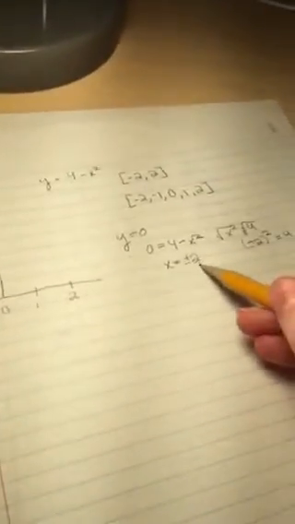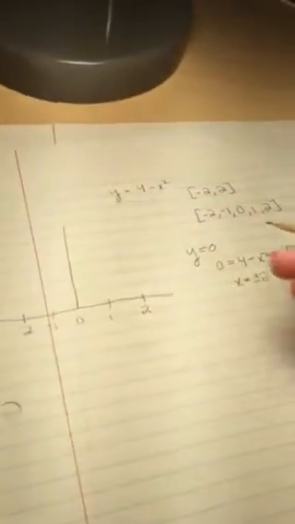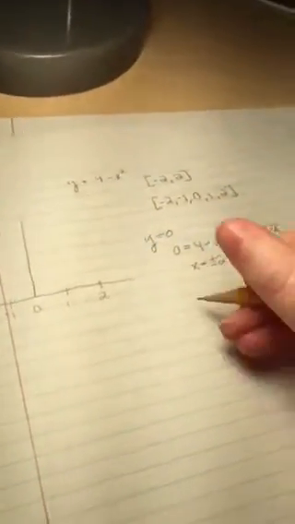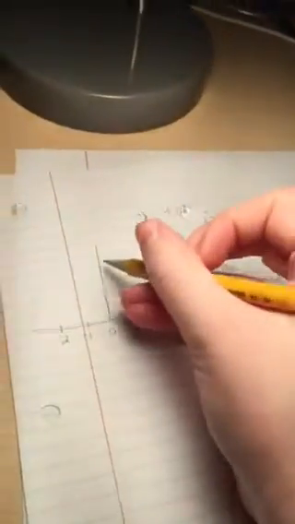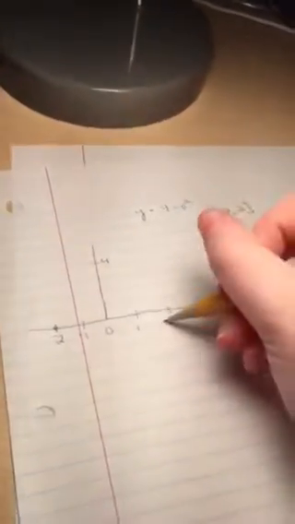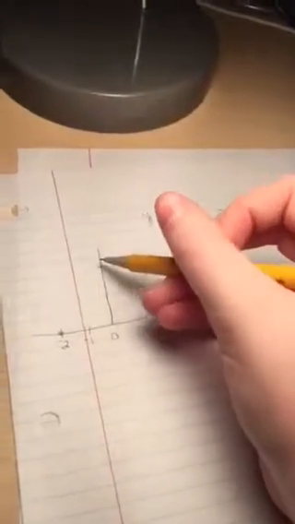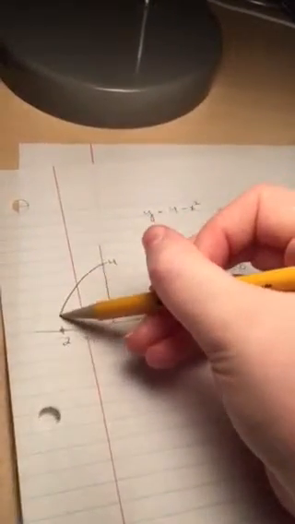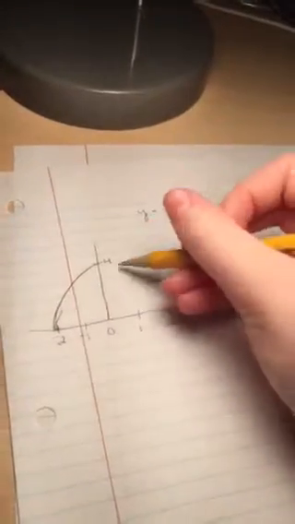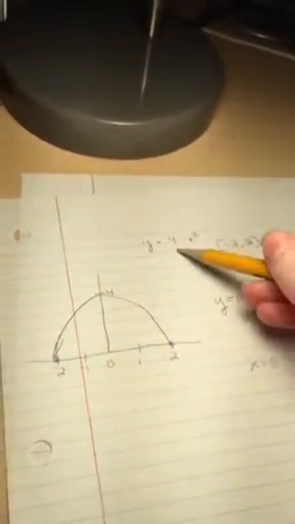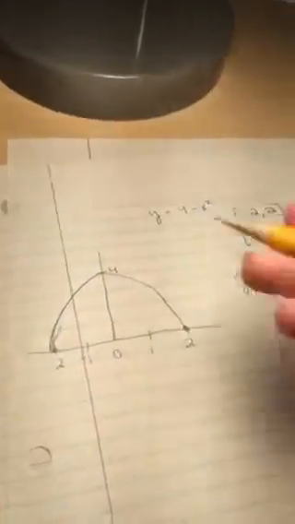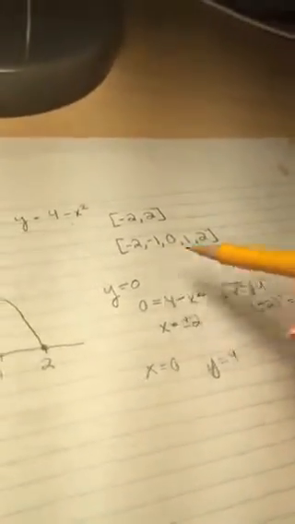Okay, now that we know the x-intercept is plus or minus 2, and we know that the y-intercept, if you set x equal to 0, y equals 4, we can say this is 4, and we can say that these are our x-intercepts, and we know it's a down parabola. Oh, that's supposed to go to 2. And we know it's a downward facing parabola because it's a quadratic equation and x is negative, so it points downward.